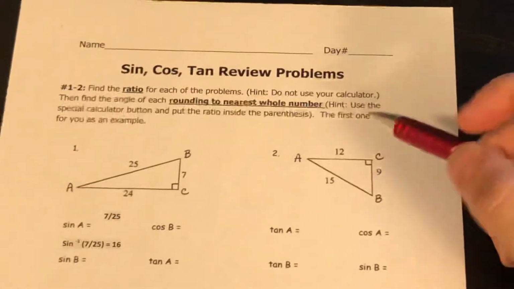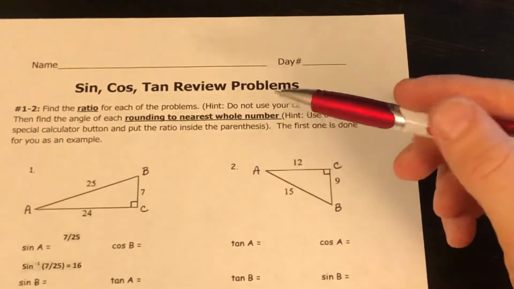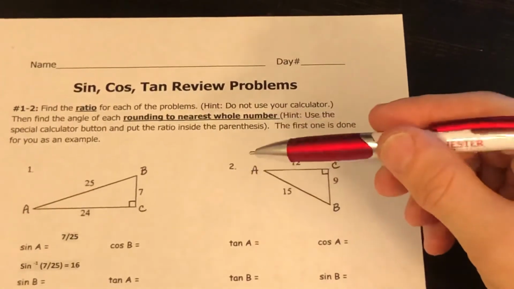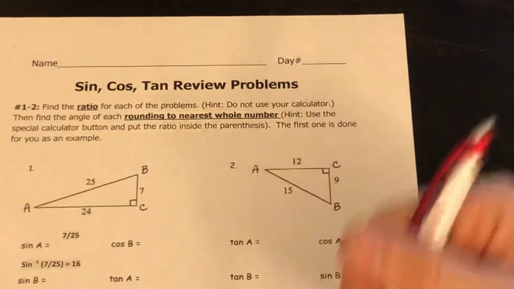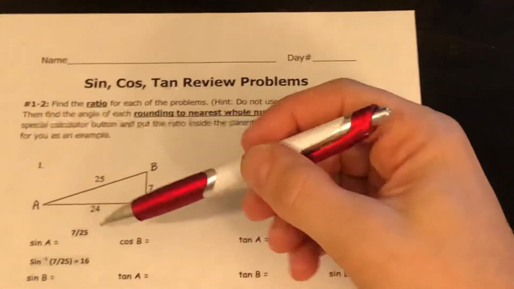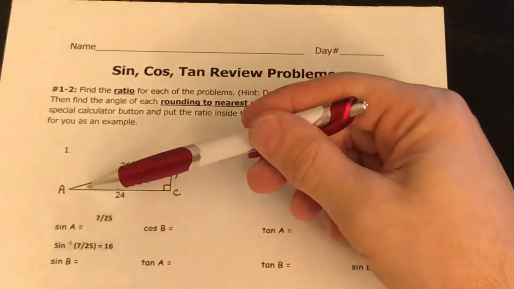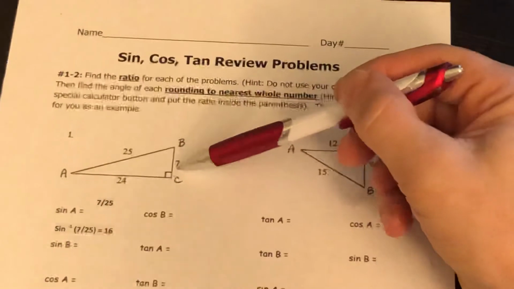All right, today what we're gonna do is work through some review problems for sine, cosine, tangent, finding ratios, angles, and side lengths, plus a little bonus section that we'll talk about. So in this problem here, I did the first one for you. We want sine of A. So based on angle A, we shoot the arrow and 7 becomes opposite.